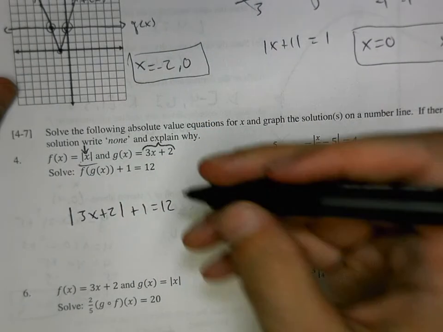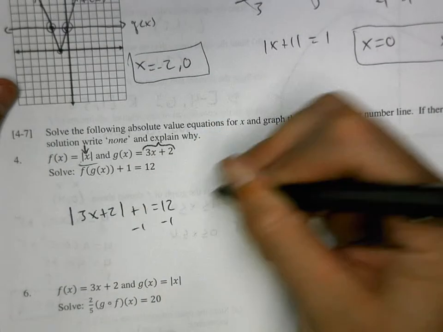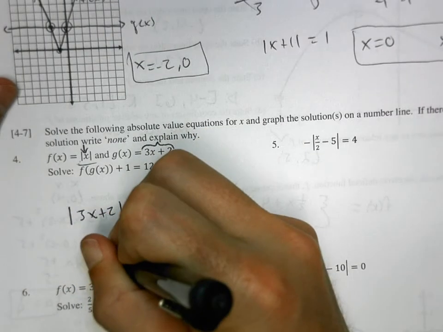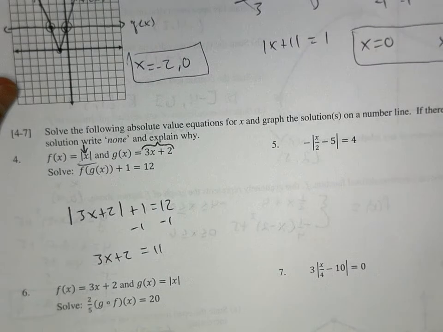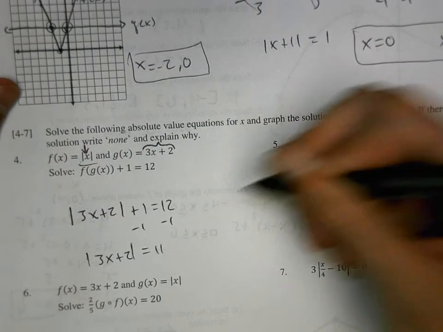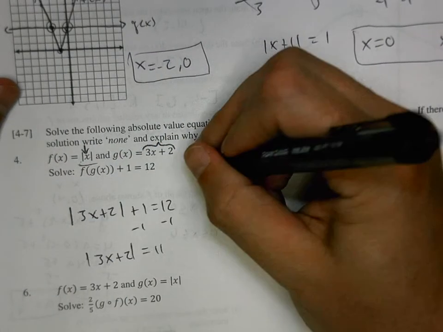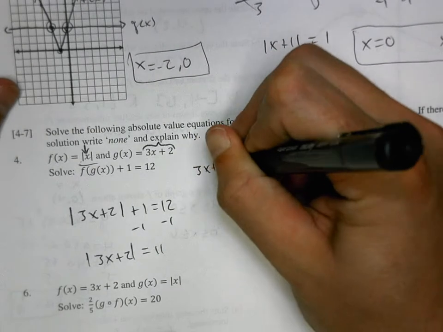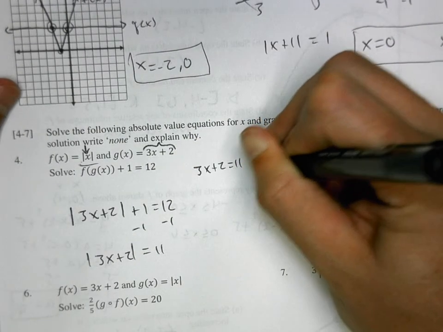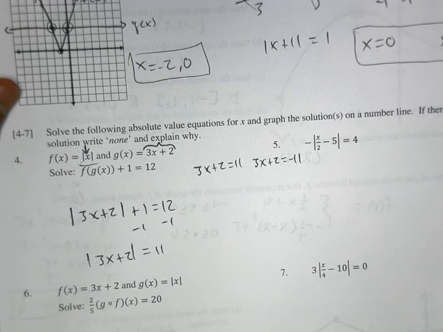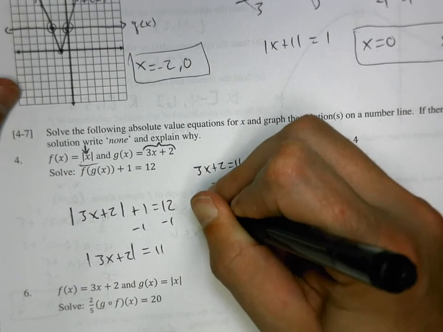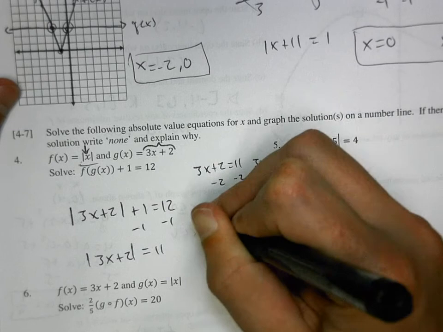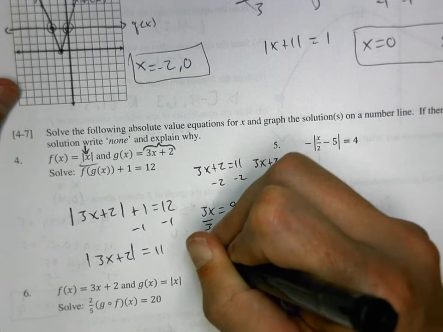So to solve it, I'll subtract 1 from both sides. I get the absolute value of 3x plus 2 equals 11. And this turns into two equations. You have 3x plus 2 equals positive 11, 3x plus 2 equals negative 11. So subtract 2 from both sides. I get 3x equals 9. And divide both sides by 3 to get x equals 3.